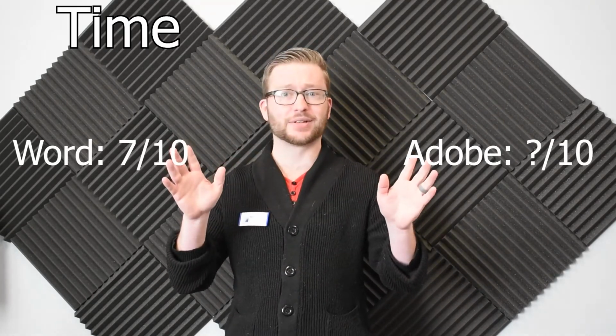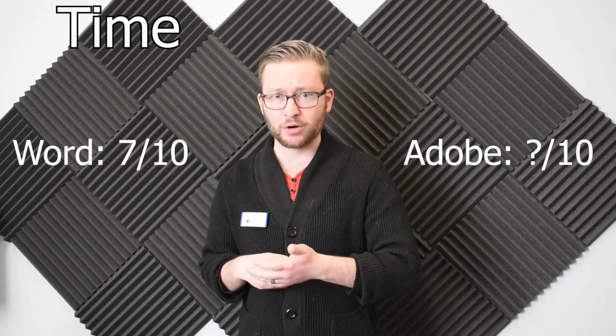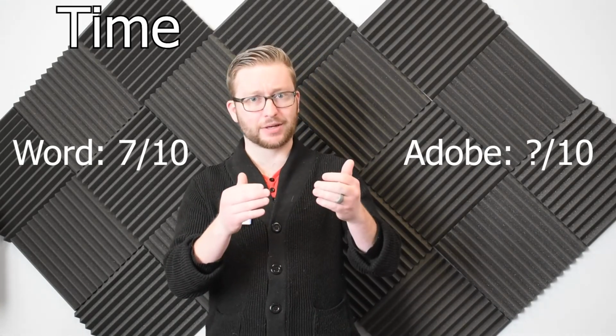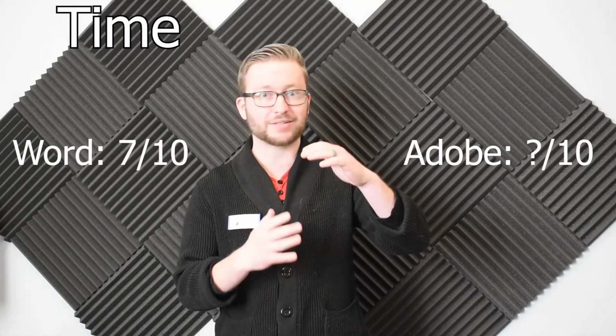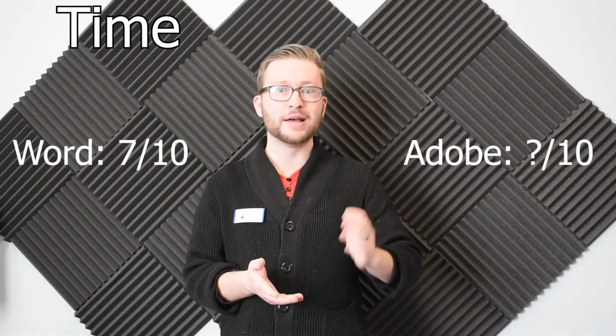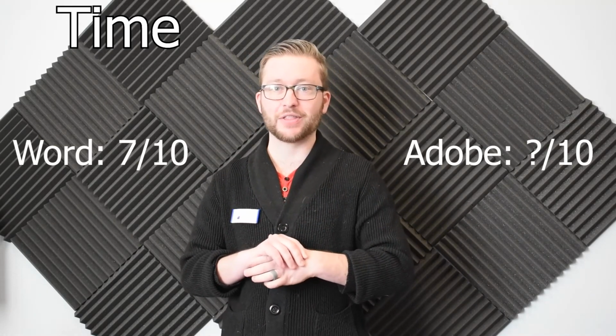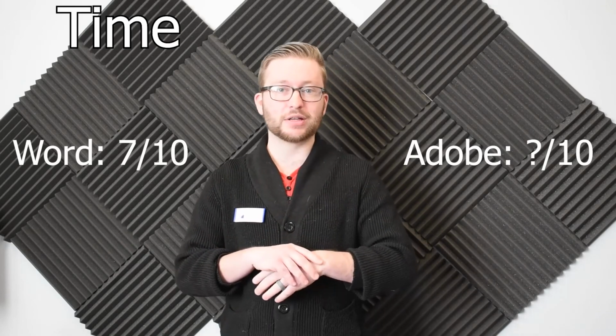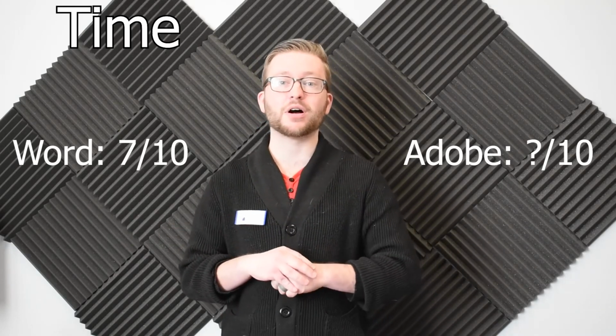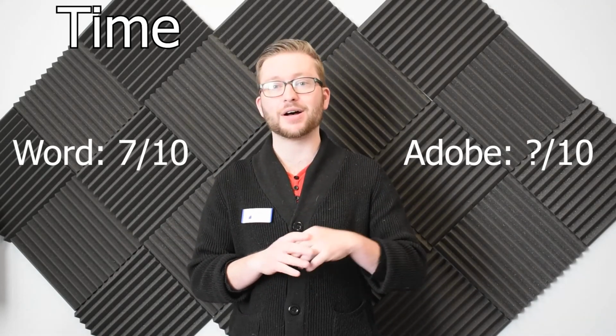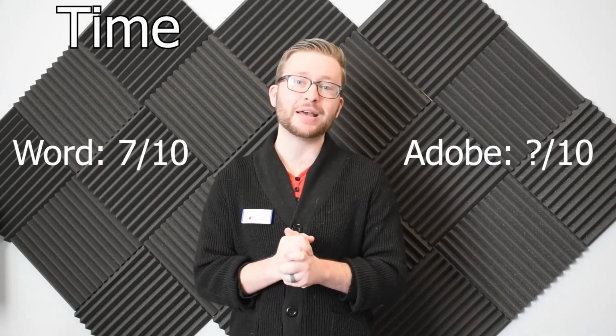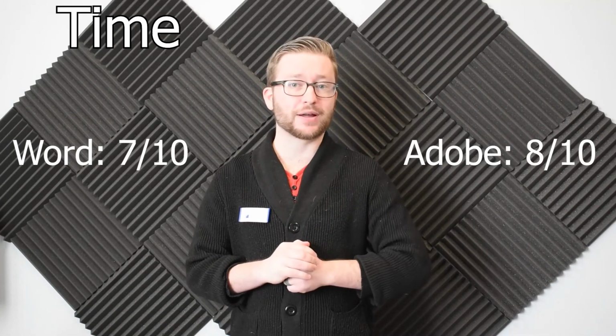Whereas Microsoft Word, of course, if you type too much, then it totally messes up the formatting of the entire flyer, and so you have to be very hyper specific on there, which sometimes can cause the time spent to be a little bit longer for Microsoft. So we're going to give some points up ahead for Adobe. That's going to be an 8 out of 10 for time spent.